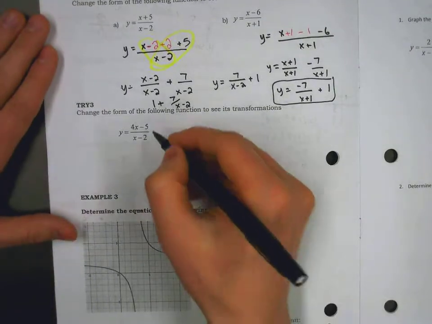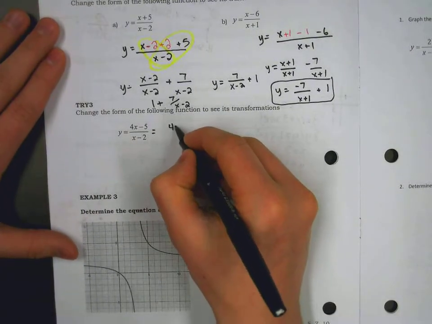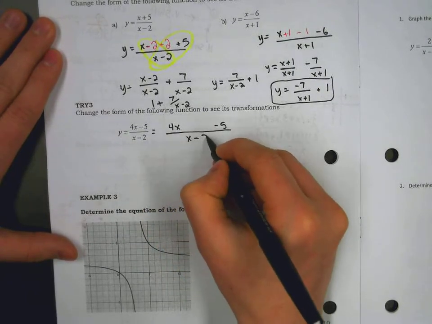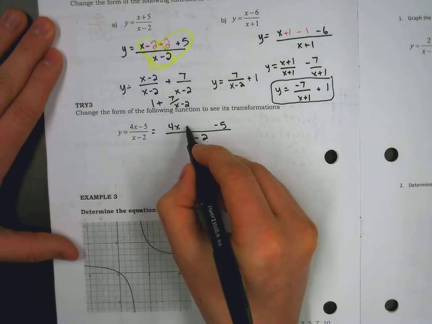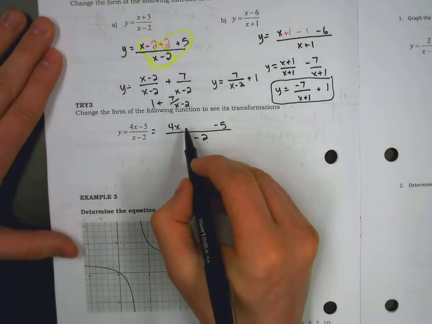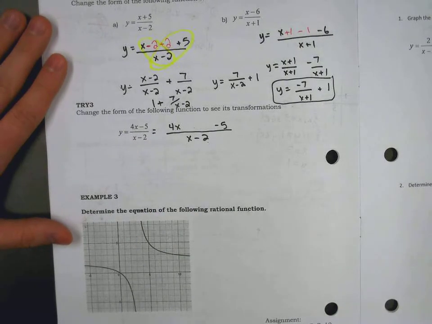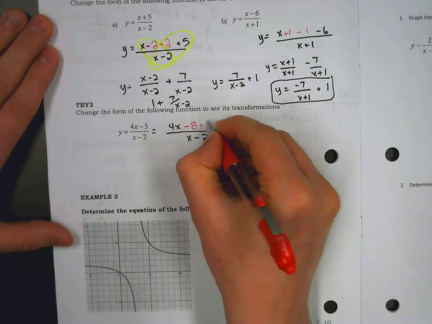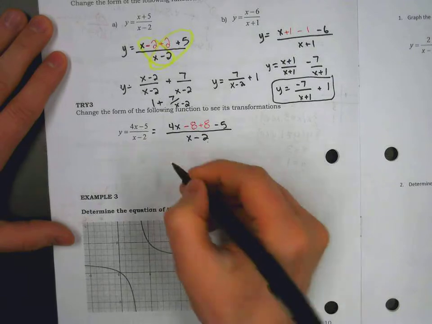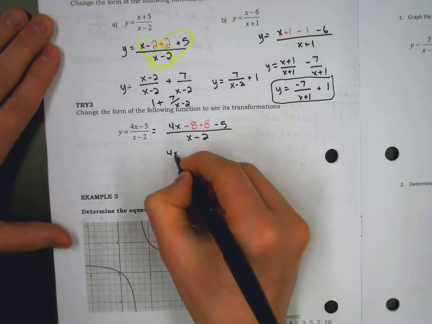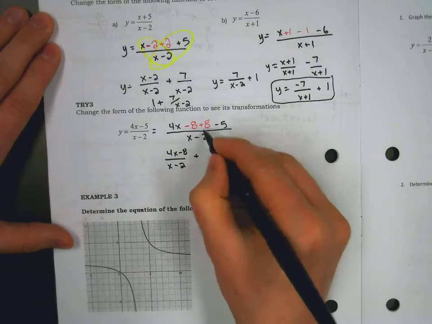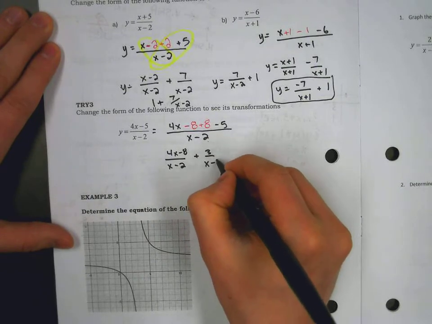Under try 3, this one's a little bit extra special, where we have to introduce the perfect number, and this time it's not going to be an x minus 2, it's not going to be a minus 2. If you do try that, you'll run into a lot of trouble. I'm going to introduce a different number, which you'll see why it works in a moment. If I break this up, I've got a 4x minus an 8 over an x minus a 2 plus a 3 over an x minus a 2.